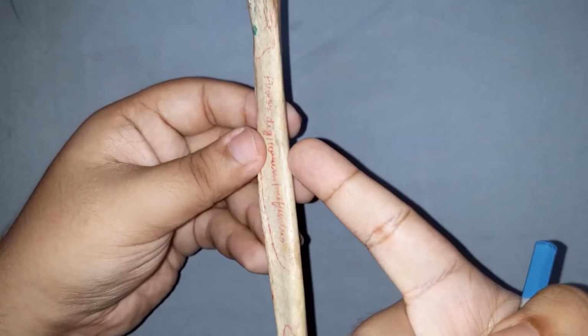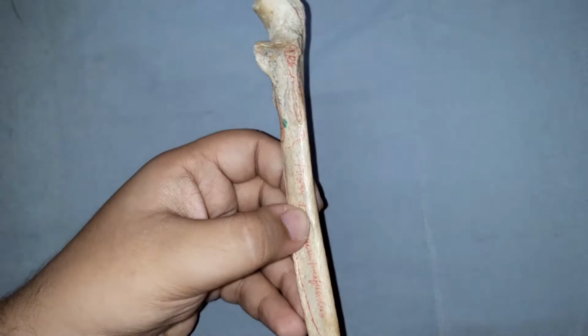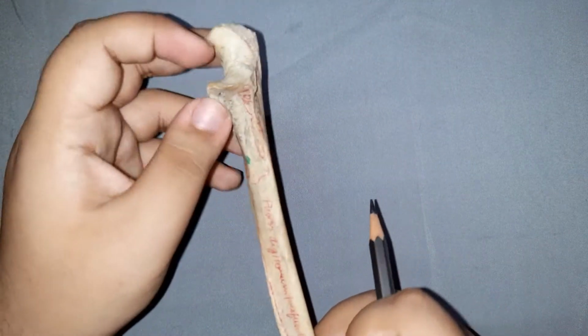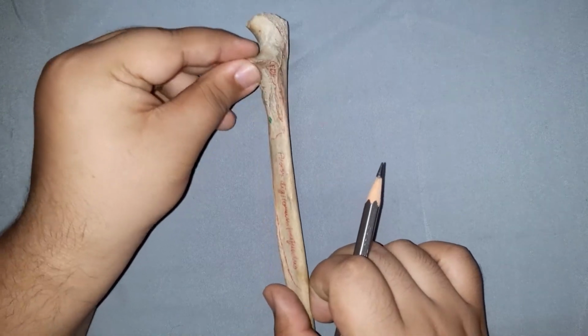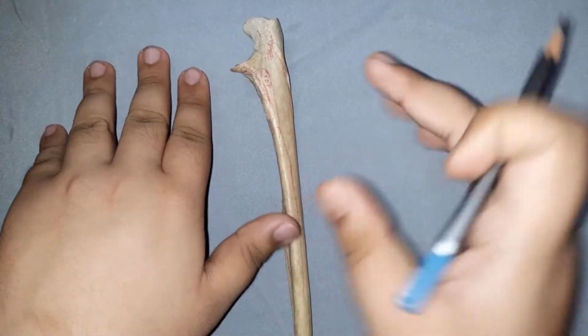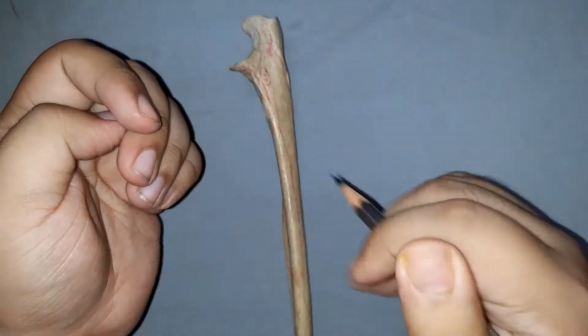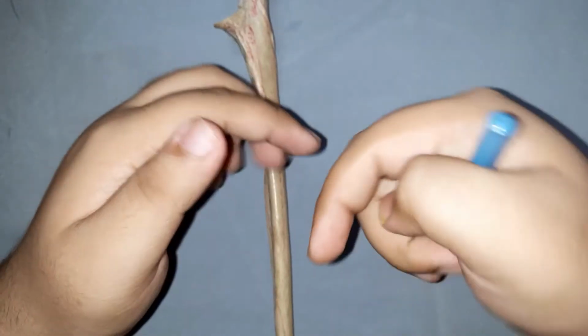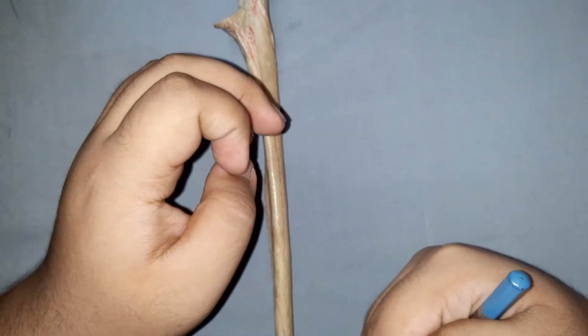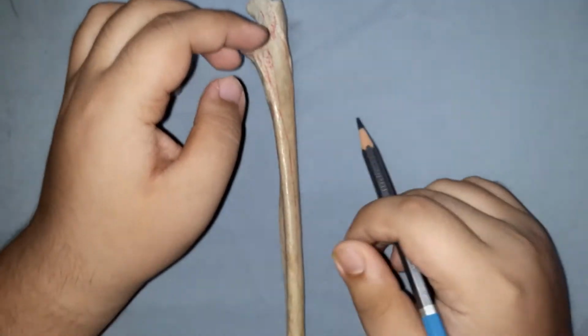And obviously it is directed upwards, because: from the knee I flee, but towards the elbow I go. That's the mnemonic you use to remember the direction of the nutrient artery. In the upper limb, the nutrient artery's direction is towards the elbow, but in the lower limb, the direction is away from the knee joint. So that's how you remember. Towards the elbow obviously means upwards.